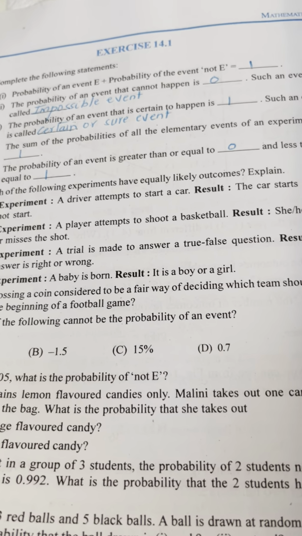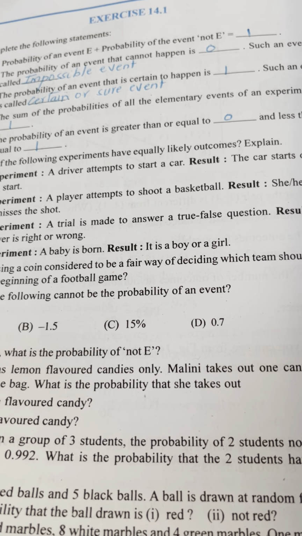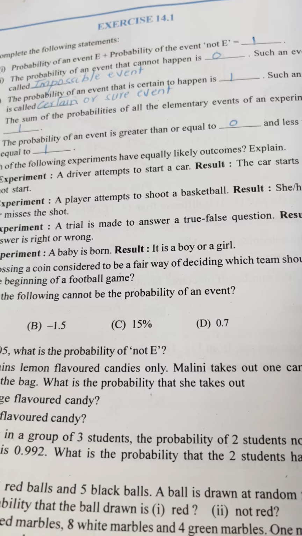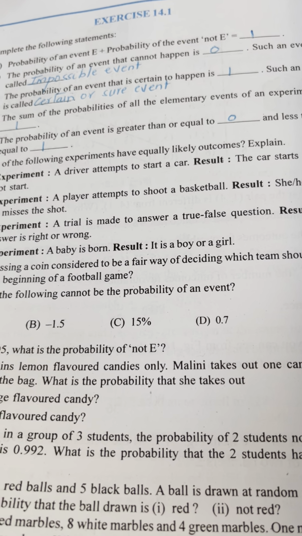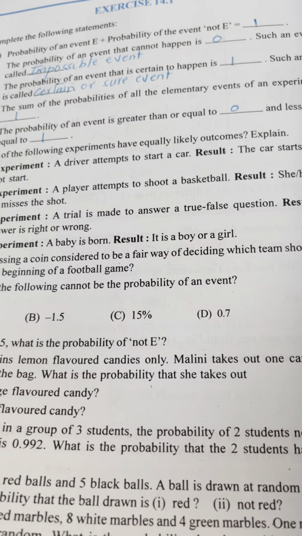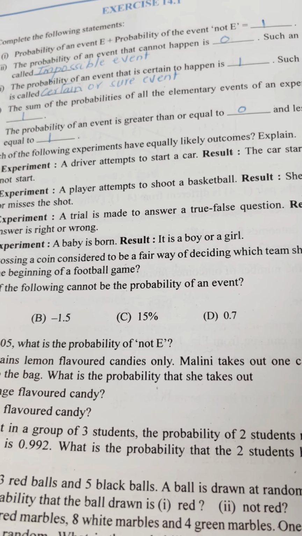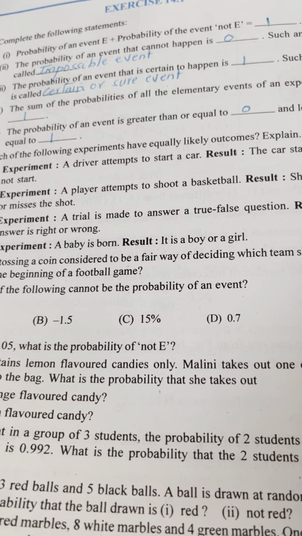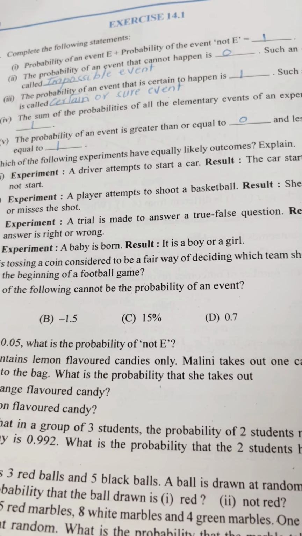Now I am giving you the answer. Please listen. The condition of the car is not mentioned here. First point. If the car is in normal condition, it will start. But if it has some fault, it will not start. So the given outcomes are not equally likely.